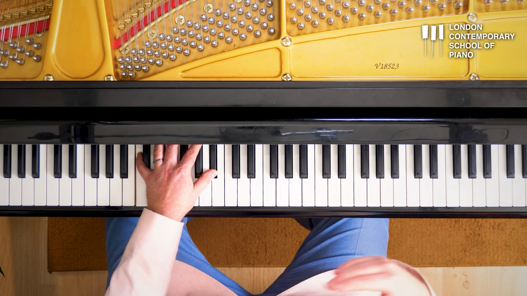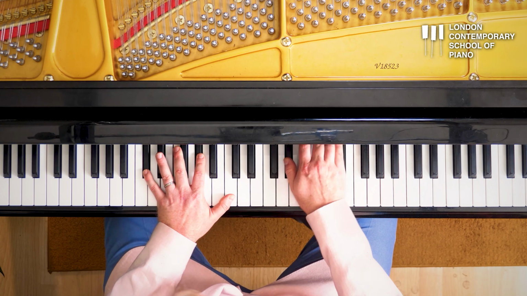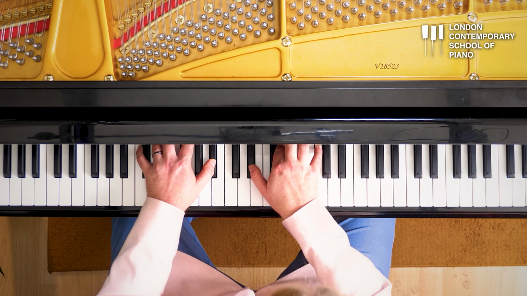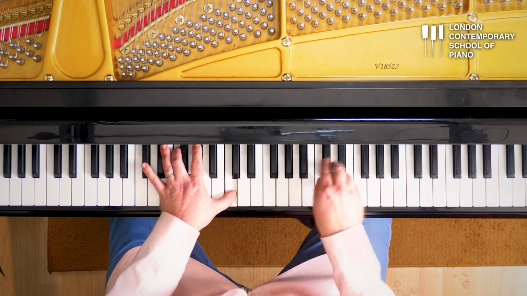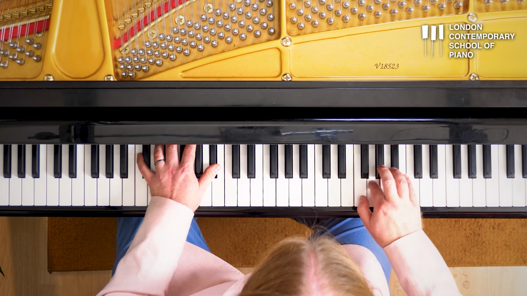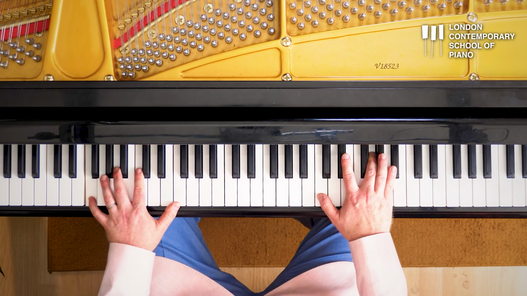At the moment I'm just focusing on that structure, that outline in the music. Okay, now I'm going to put some rhythm here.